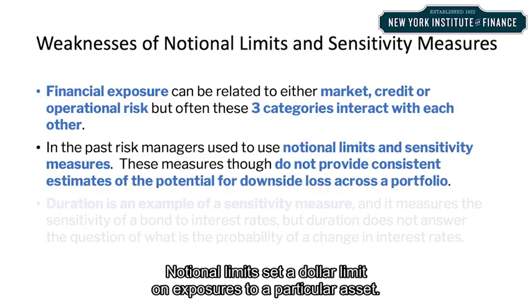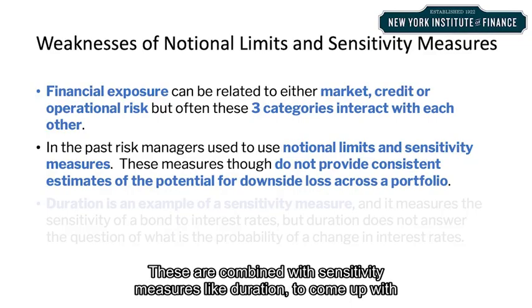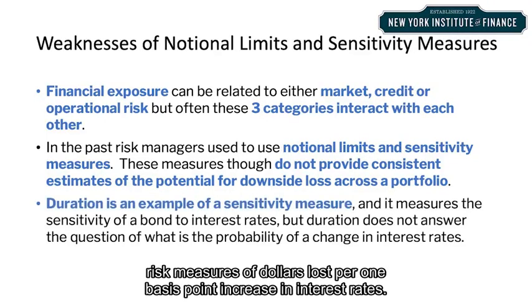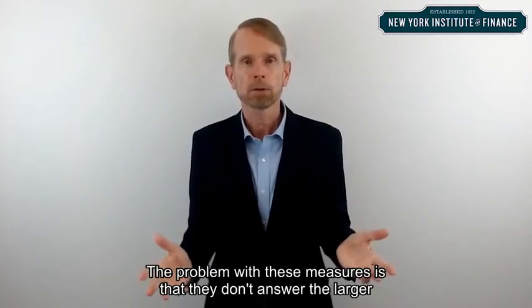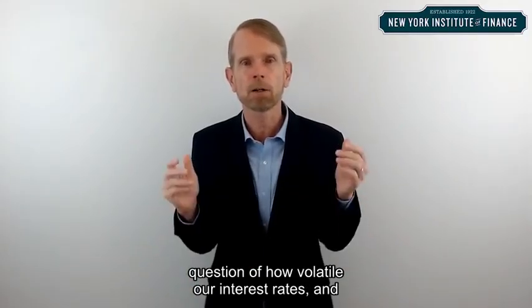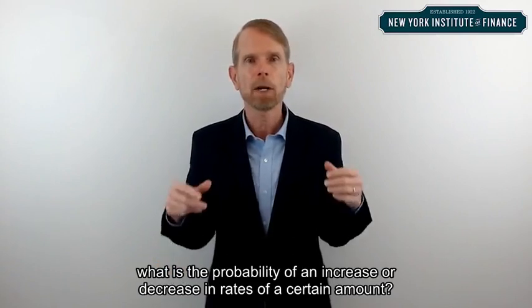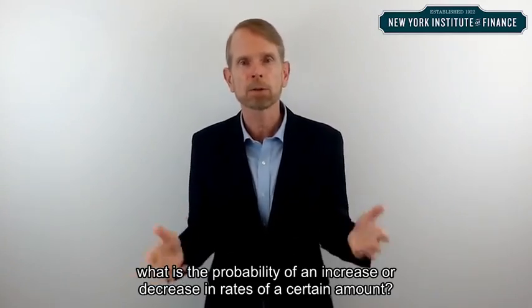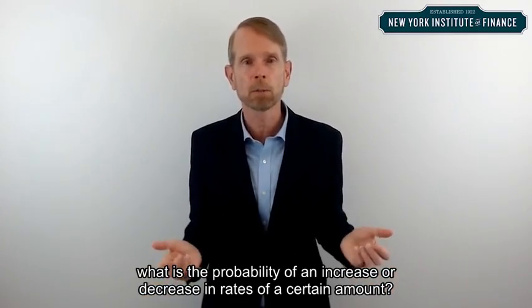Notional limits set a dollar limit on exposures to a particular asset. These are combined with sensitivity measures like duration to come up with risk measures of dollars lost per 1 basis point increase in interest rates. The problem with these measures is that they don't answer the larger question of how volatile are interest rates and what is the probability of an increase or decrease in rates of a certain amount.